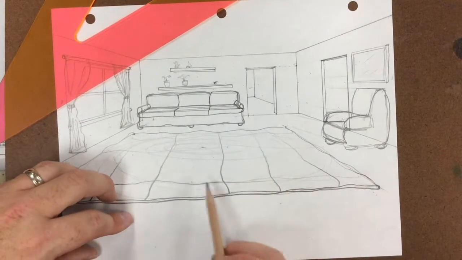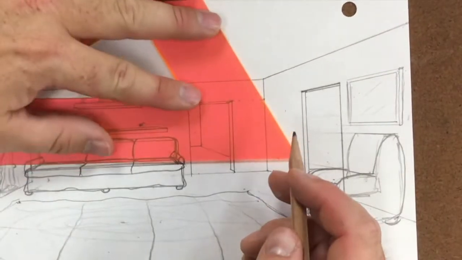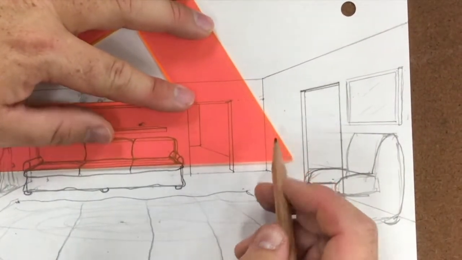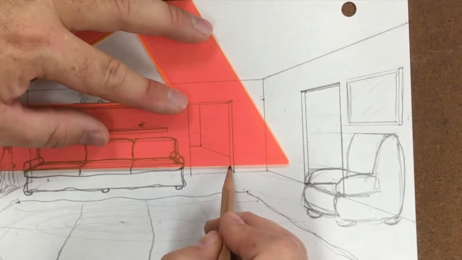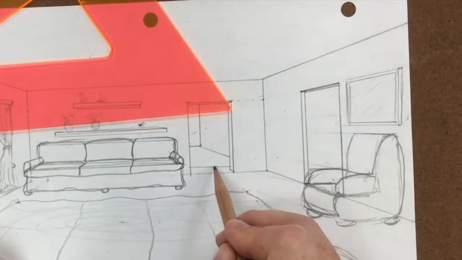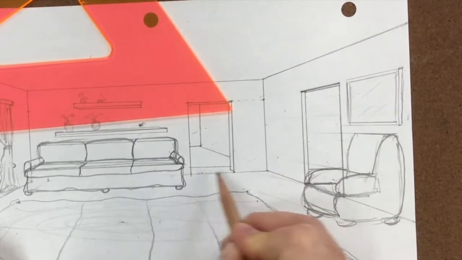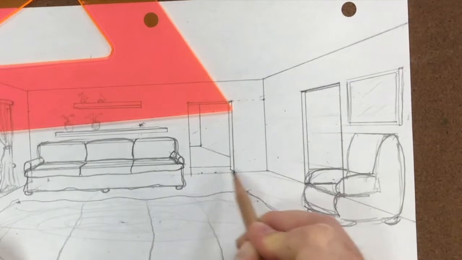If you wanted tiles on the floor, let's say we just want tiles in this other room, what I'm going to do is pretend that I have a line right here. And this might be my first set of tiles. And maybe I want the tiles to be this far apart.